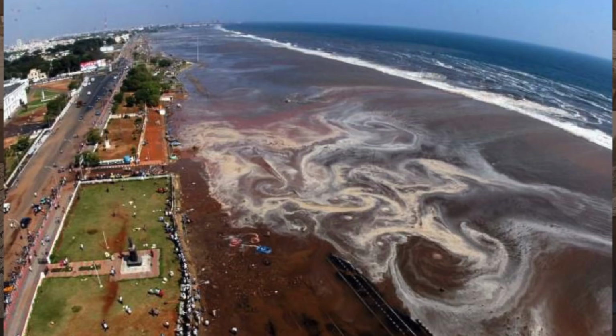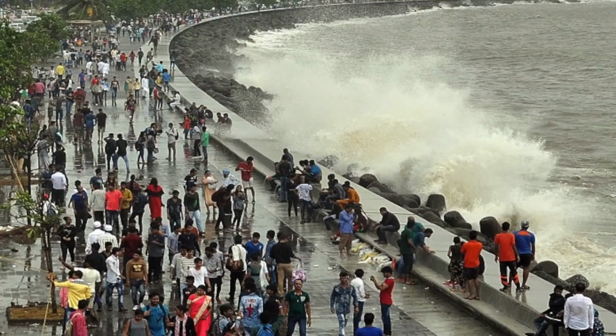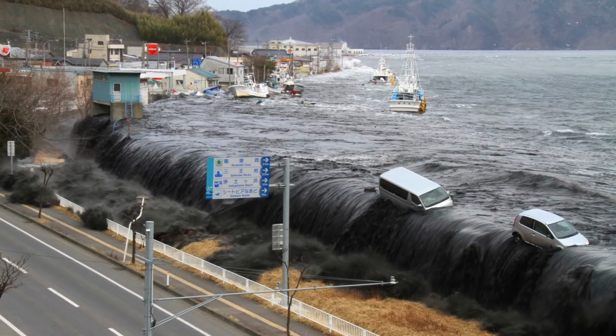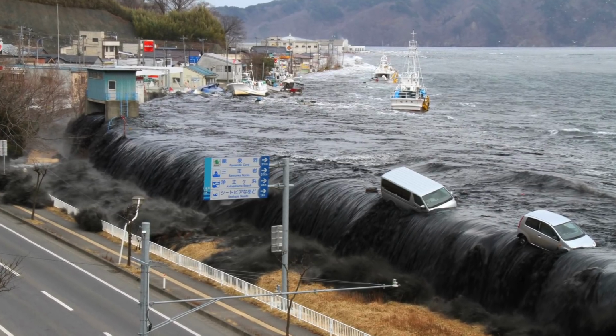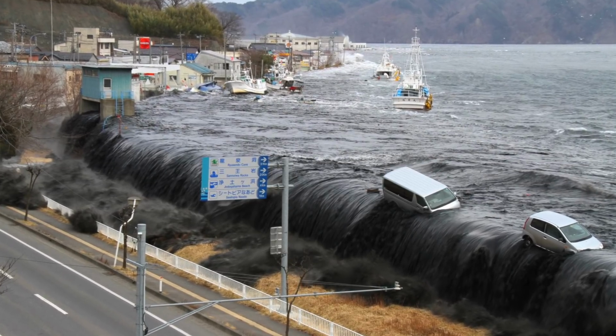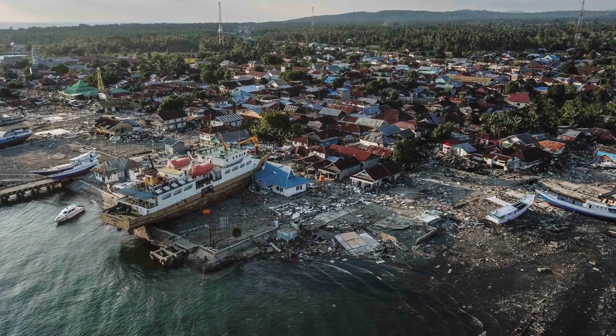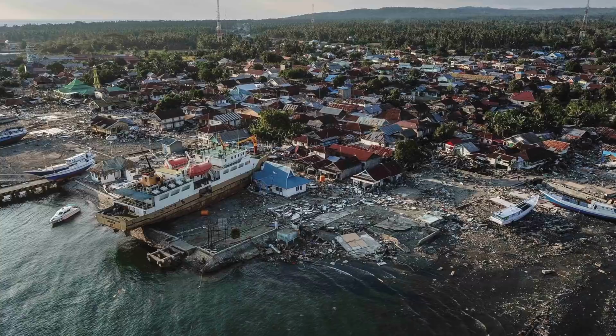The aftermath of an earthquake in the Indian Ocean in 2004 was the massive tsunami, which claimed more than 2,30,000 lives in South Asia. Tsunami. The word tsunami is a Japanese word which means harbor wave. In reality, tsunami is not a mere harbor wave or tidal wave.